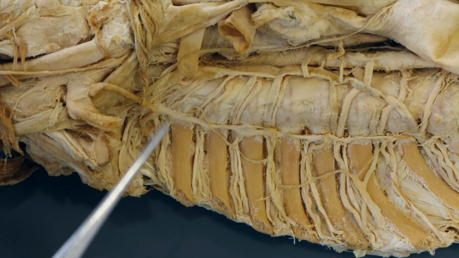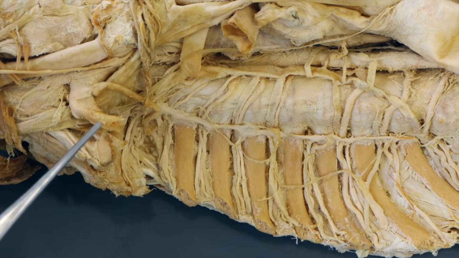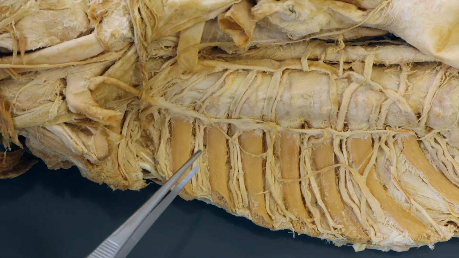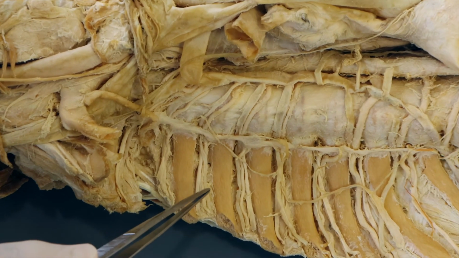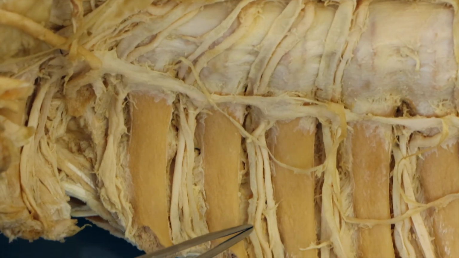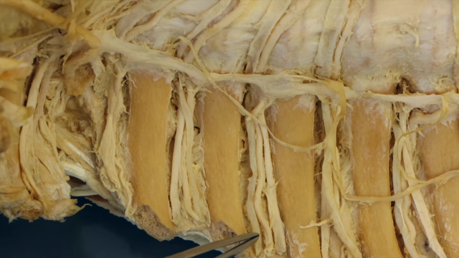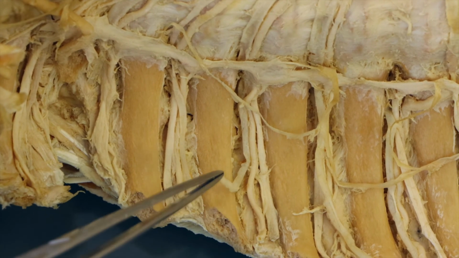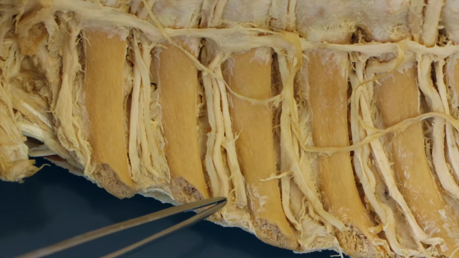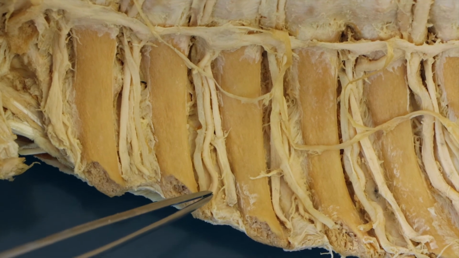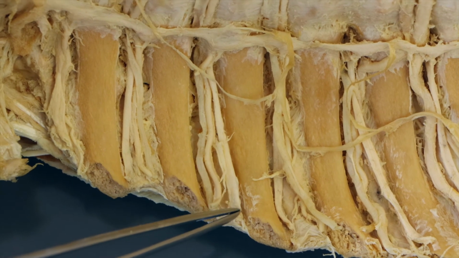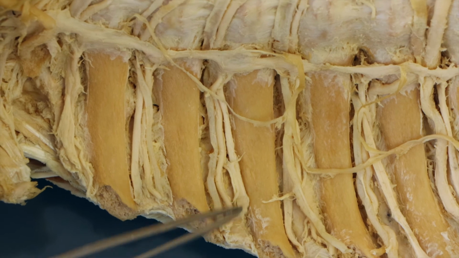Then the intercostal nerves pass through the intercostal space, the corresponding space between the internal intercostal and innermost intercostal muscle. In the intercostal space, from superior to inferior, first comes the intercostal vein, under that is the posterior intercostal artery, and finally the lowest structure is the intercostal nerve.